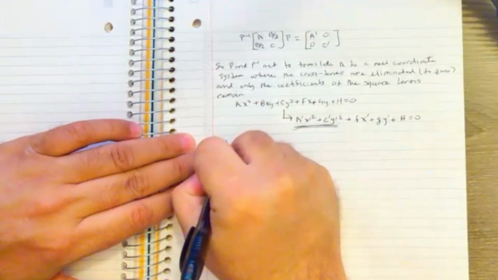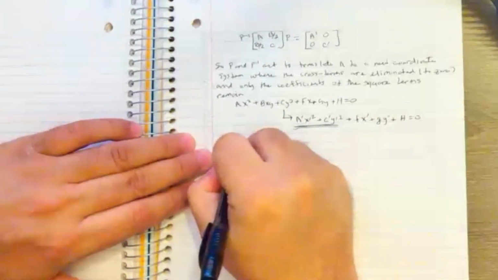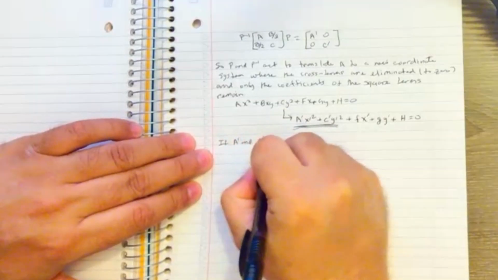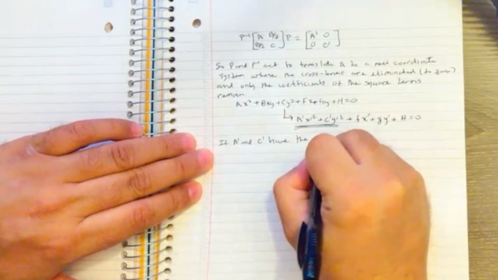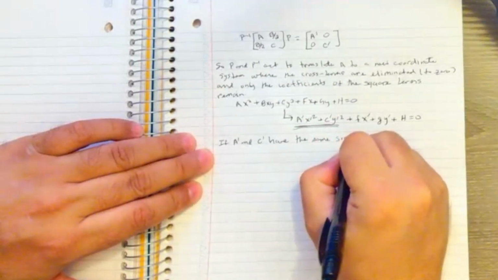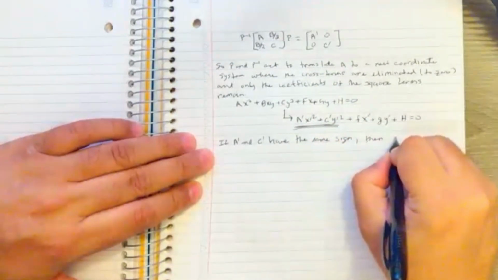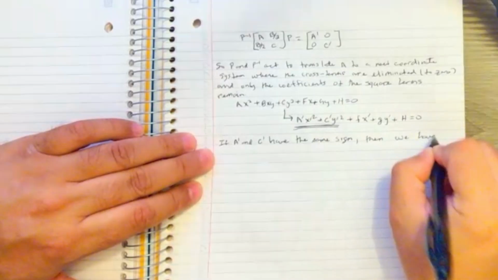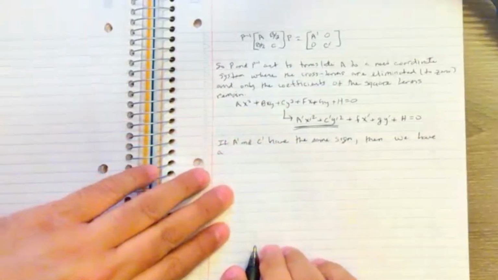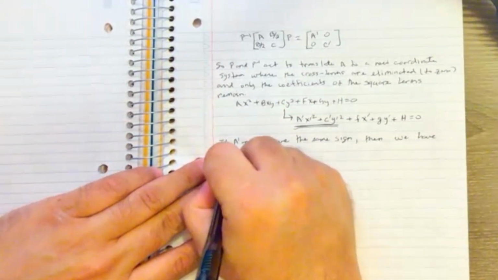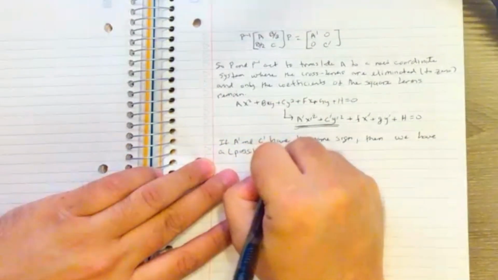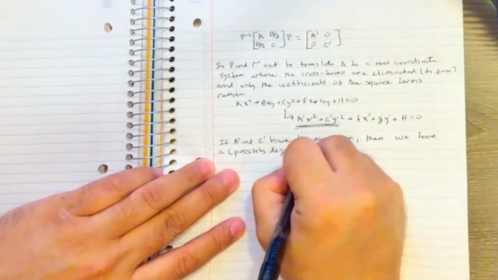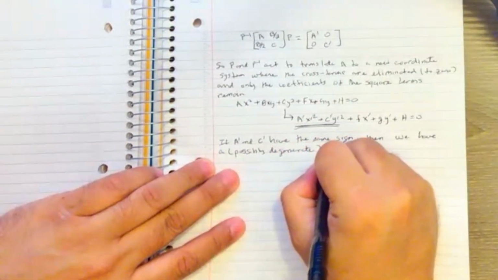If a prime and c prime have the same sign, then we have a possibly degenerate ellipse.